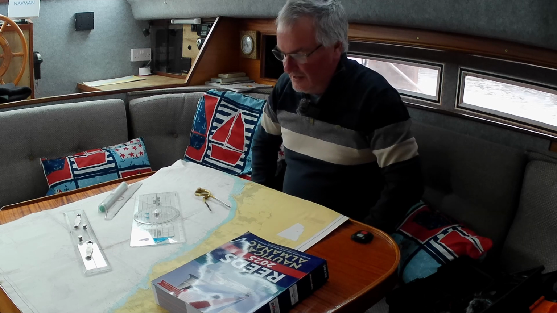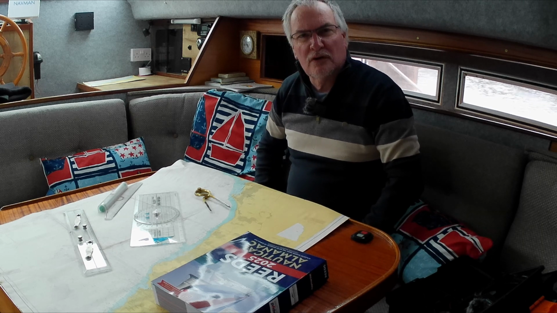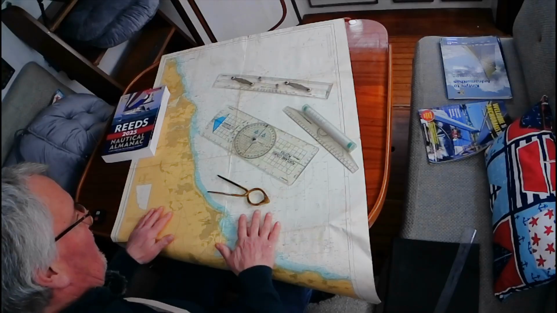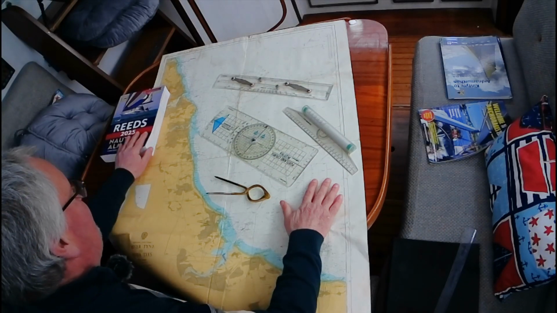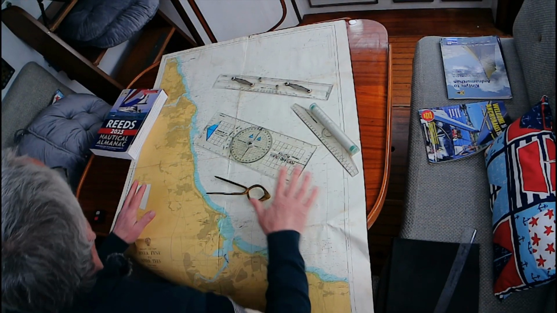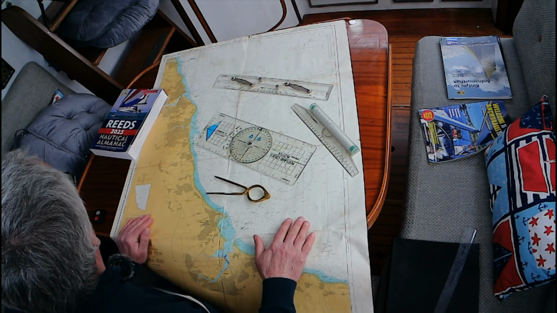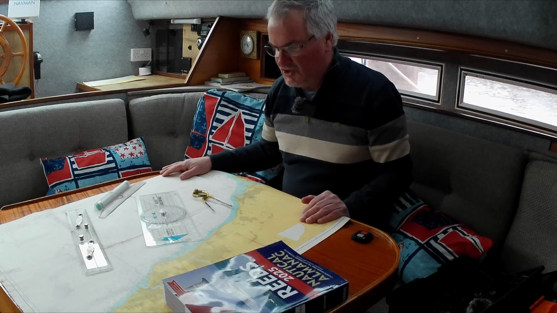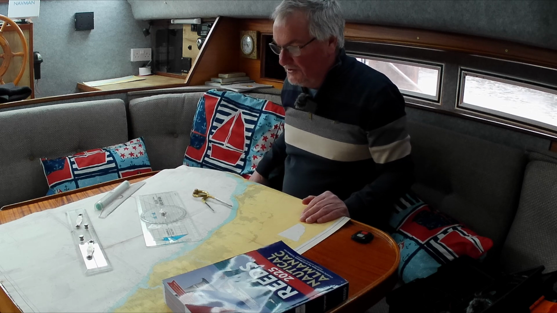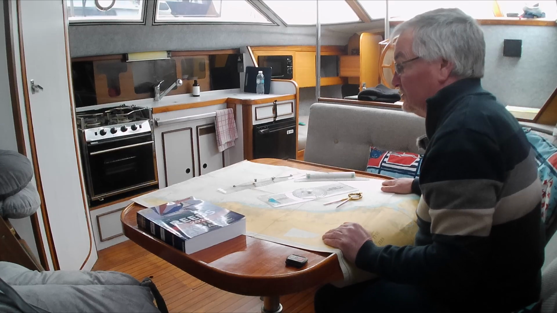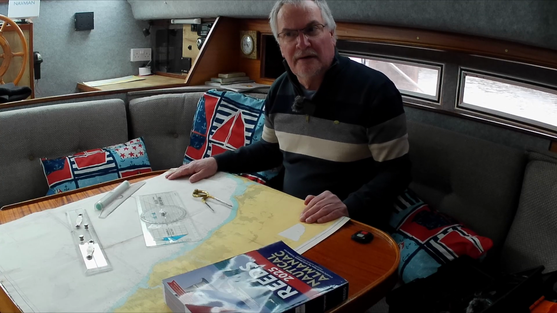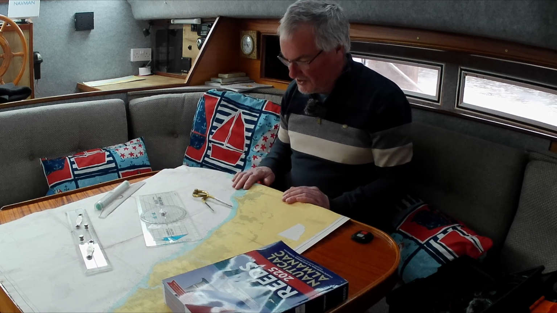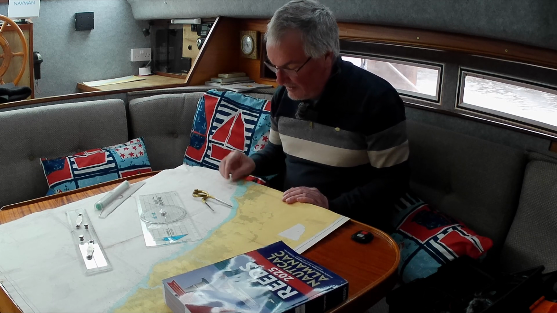So, hi guys. I'm going to go through passage planning today, how we do it. Paper charts, all the instruments, yeah, we've got all that. To be honest, I don't use these now. Paper charts are now being phased out, and what we do is we use electronic charts. Now, there will be shock horror from many sailors, I'm sure, about that.